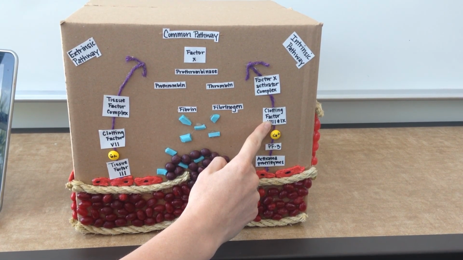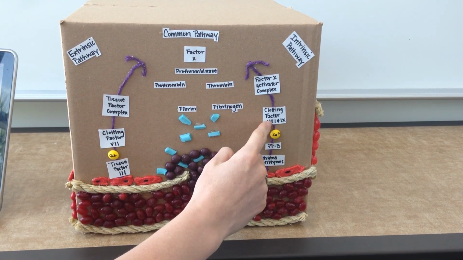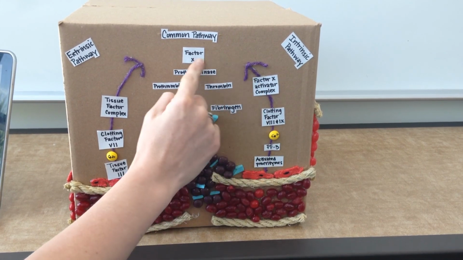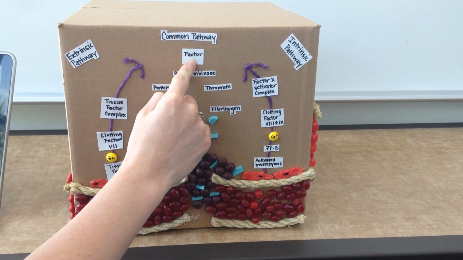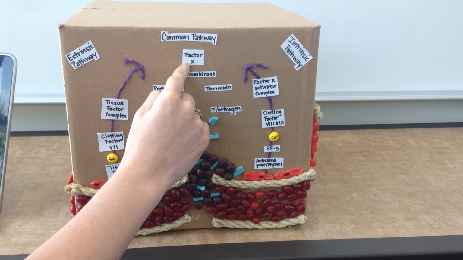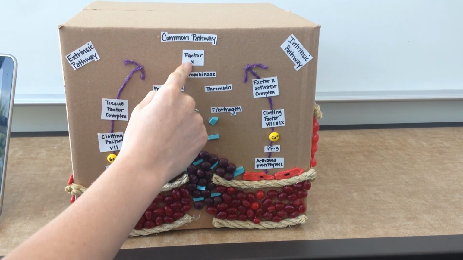These two factors make it possible for a tissue factor 10 complex to activate, which then activates factor 10. This also does require the liver, and it requires vitamin K as well.